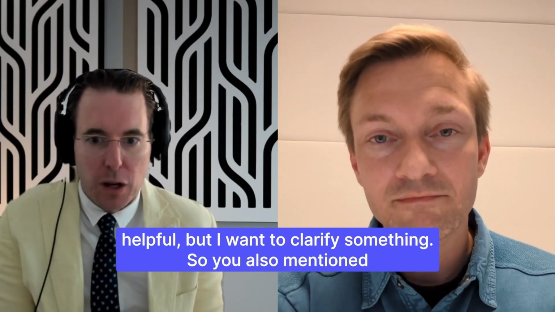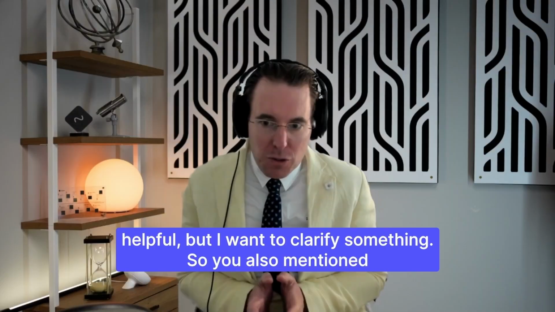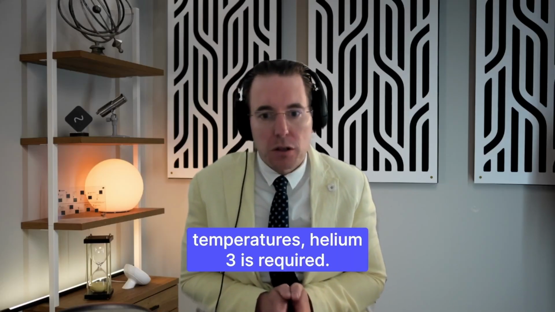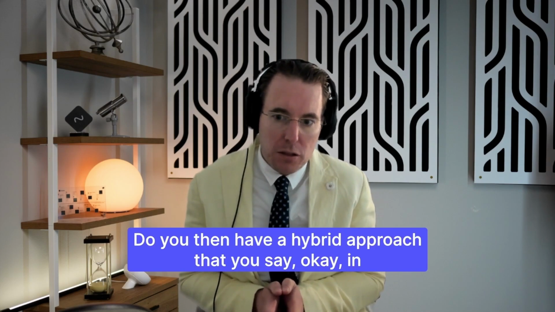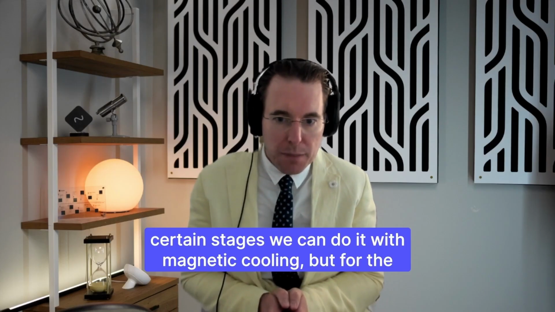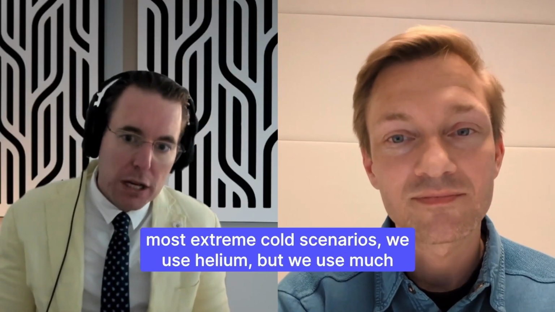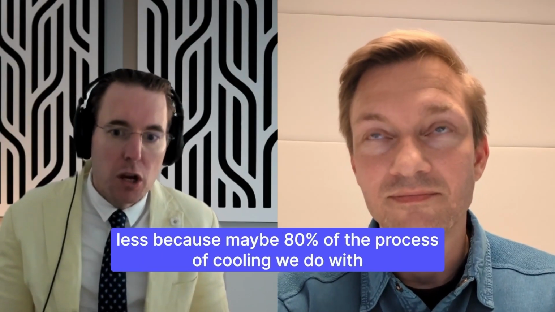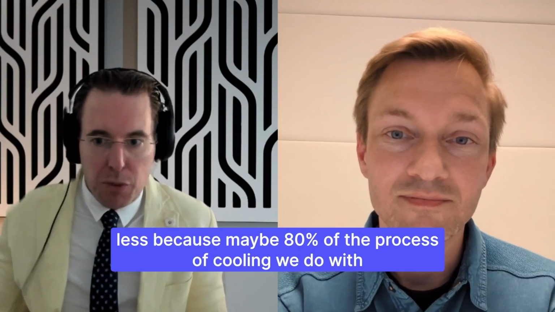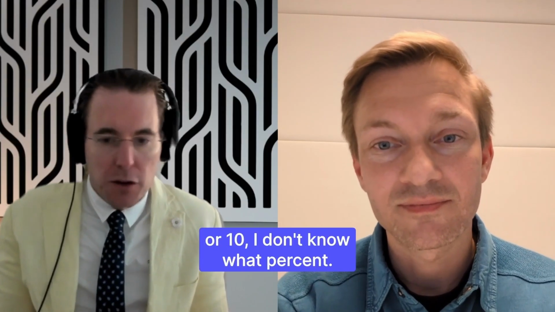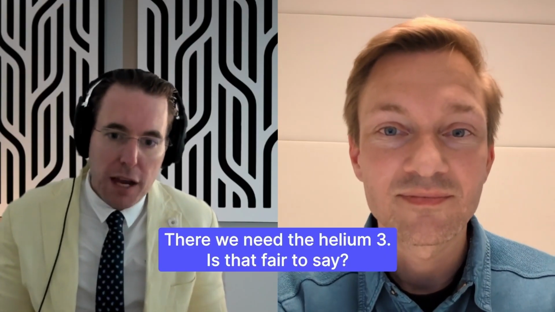I really like the modular approach. I think that's very helpful. But I want to clarify something. So you also mentioned that for cooling down to the extreme cold millikelvin temperatures, helium-3 is required. But do you then have a hybrid approach, where you say, okay, in certain stages we can do it with magnetic cooling, but for the most extreme cold scenarios we use helium, but we use much less? Maybe 80% of the cooling process we do with magnets, but only the last 20 or 5 or 10, I don't know what percent, there we need the helium-3. Is that fair to say?